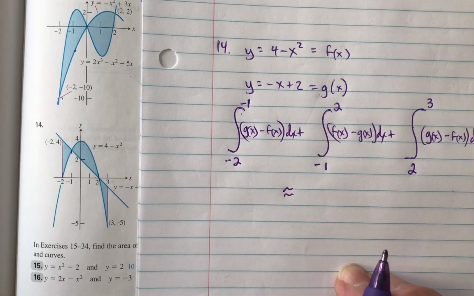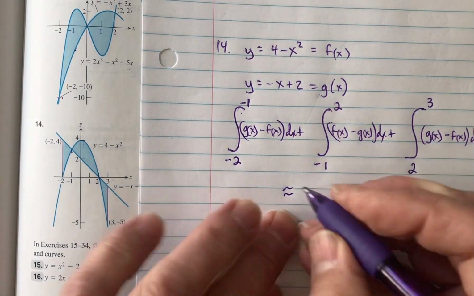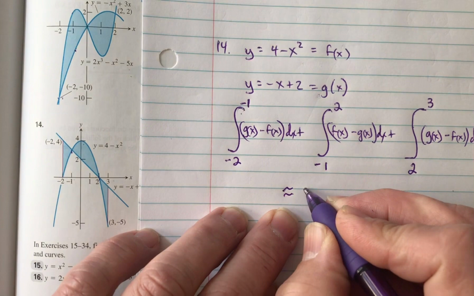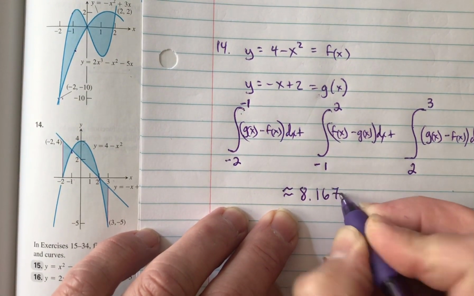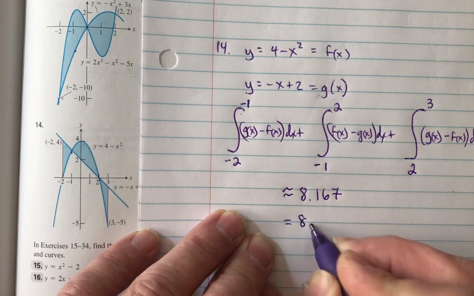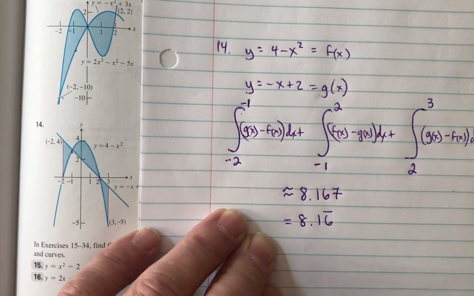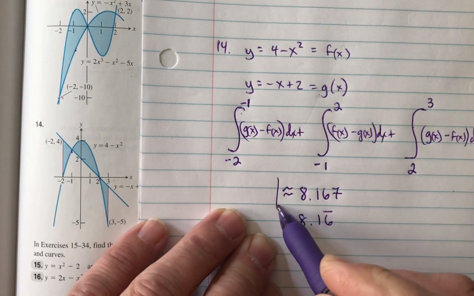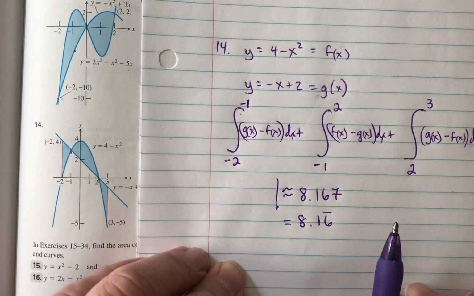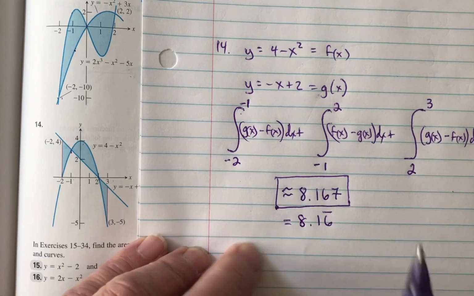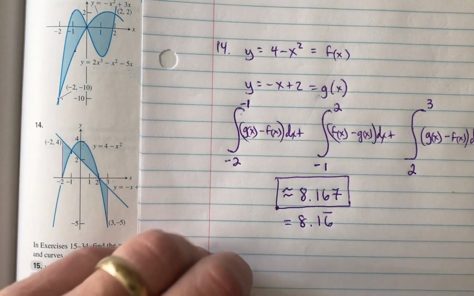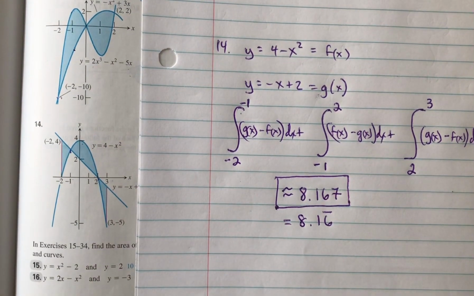But if you did this using FNINT, then this should be 8.167, or 8.16 repeating. But here's your answer for number 14, and the answer for 13 would be 16.